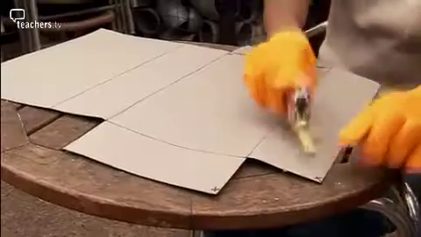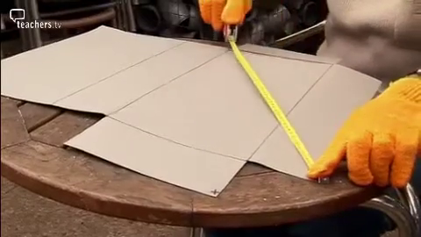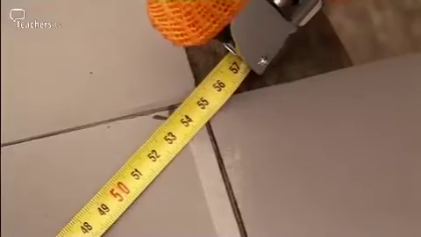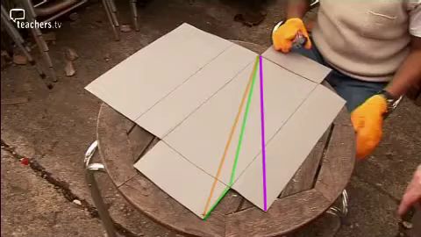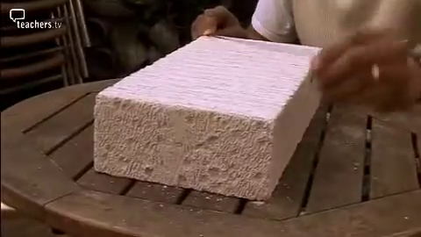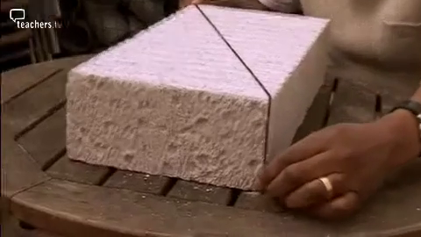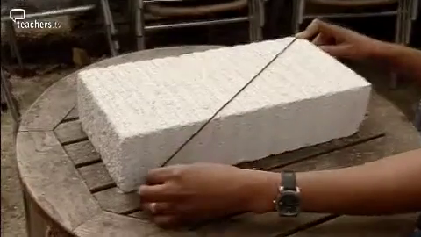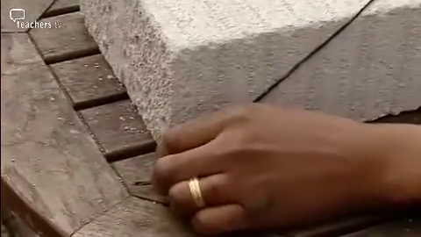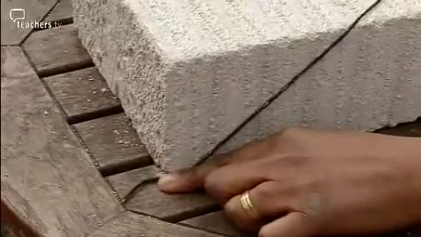And I can use the tape measure to measure it. 55 centimeters long, which is even shorter. And I can check that using a piece of string. I can go diagonally across the block and down, or I can go across the block and down the side, which is even shorter.